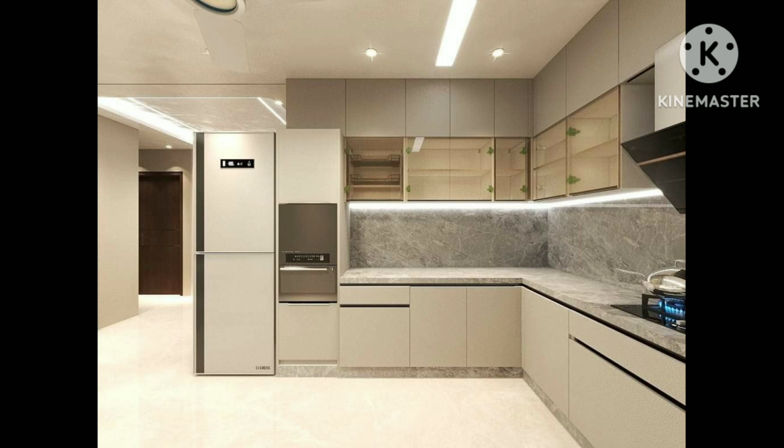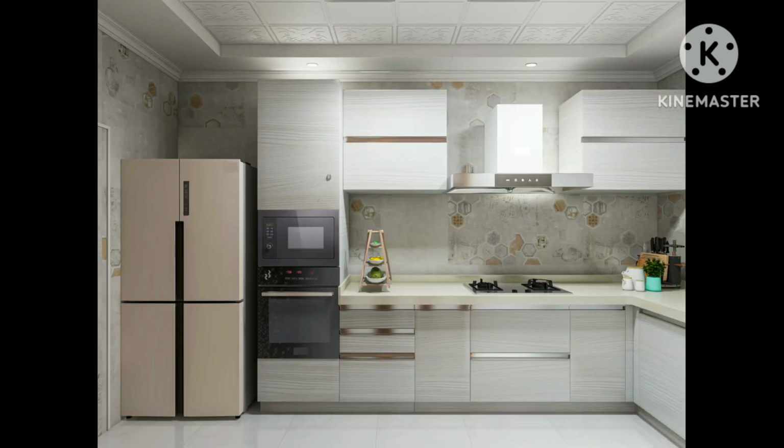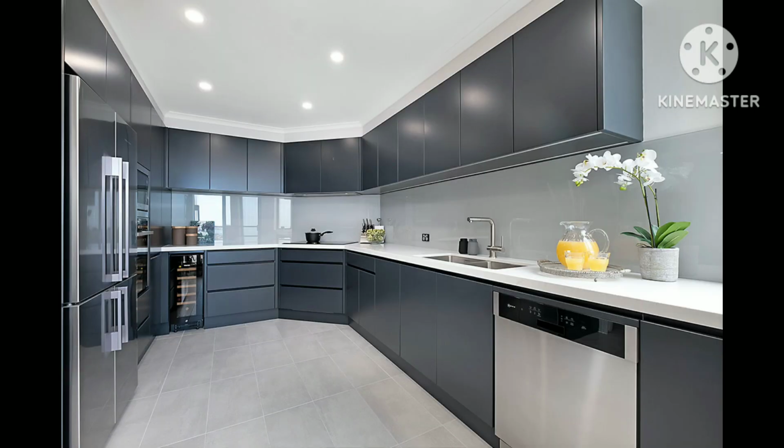9. Work triangle. Keep the stove, refrigerator and sink in a triangular layout for efficient movement while cooking. 10. Personal touch. Add personal elements like decorative accessories, plants or artwork to make the kitchen feel like your own. Remember, the key is to balance functionality with aesthetics for a kitchen that suits your needs and style.